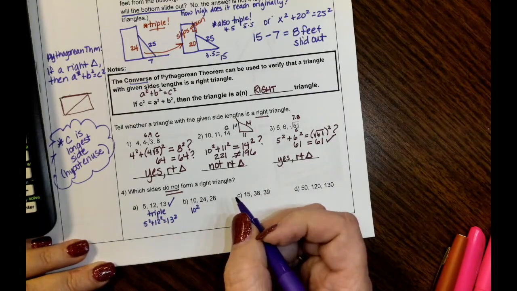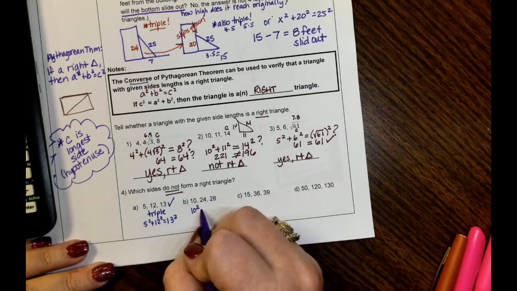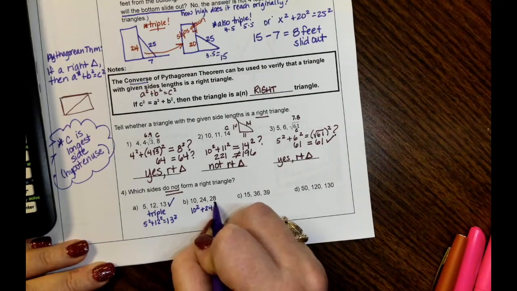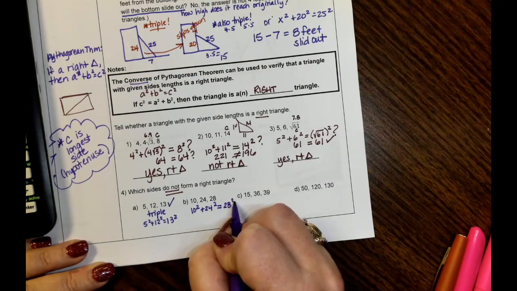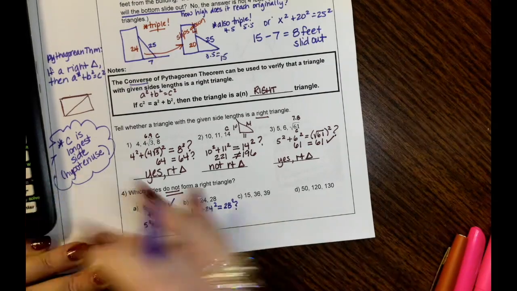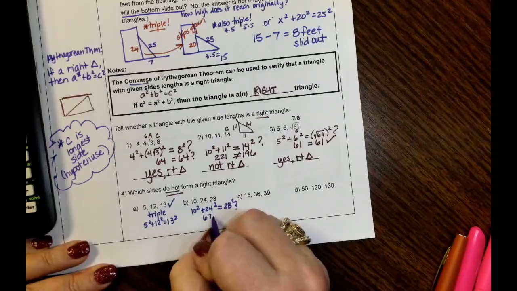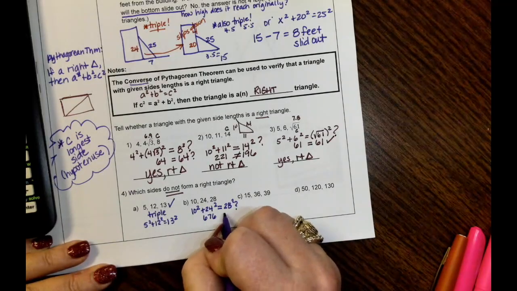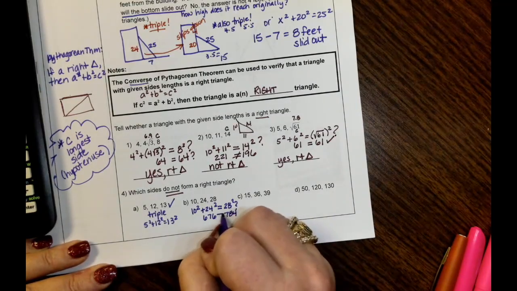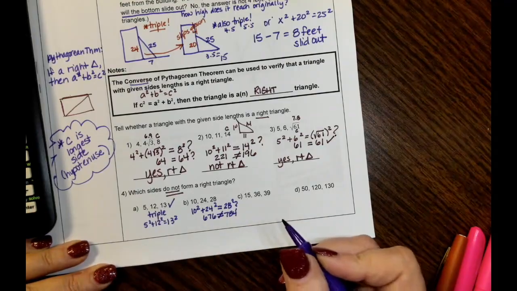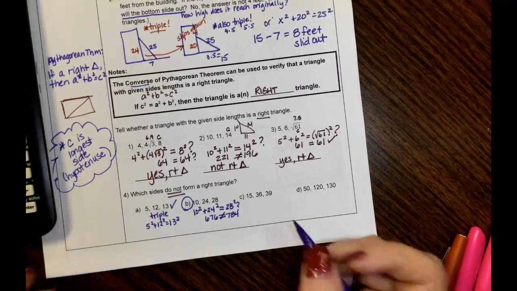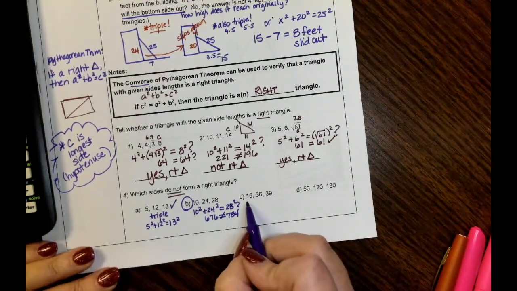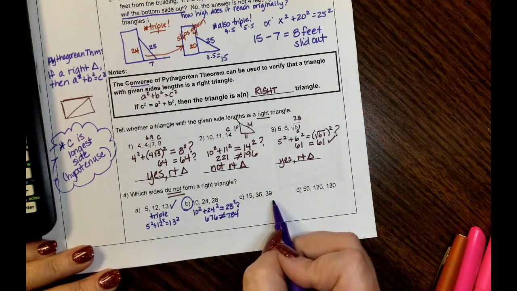Just because it's not a triple doesn't mean it's not a right triangle. 10 squared plus 24 squared, and I want to know, is that equal to 28 squared? 10 squared plus 24 squared is 676. 28 squared is 784. They are not equal to each other, so that one is the one that's not a right triangle. Now, just so we can see the rest of them, 15, 36, and 39.